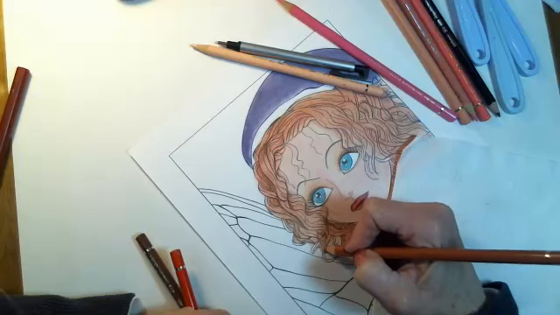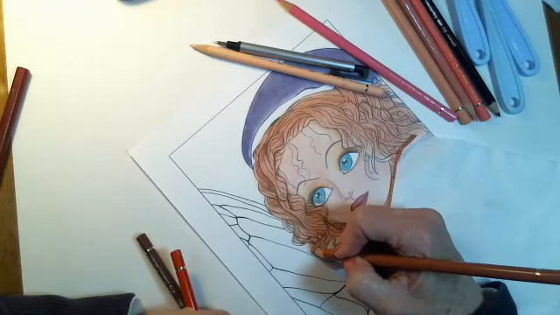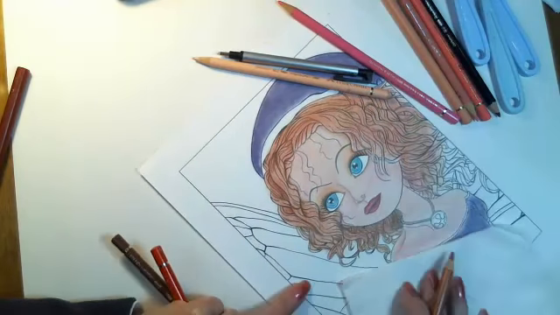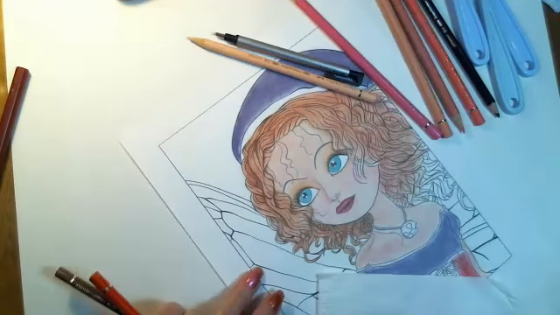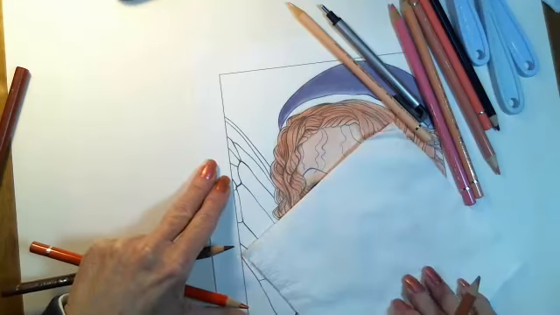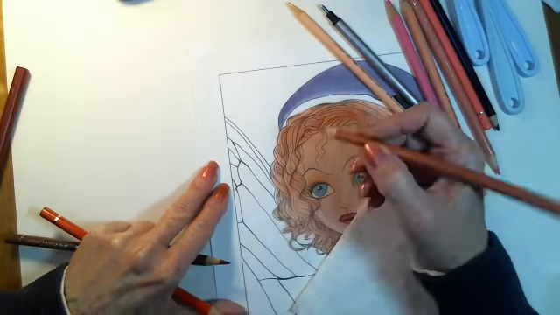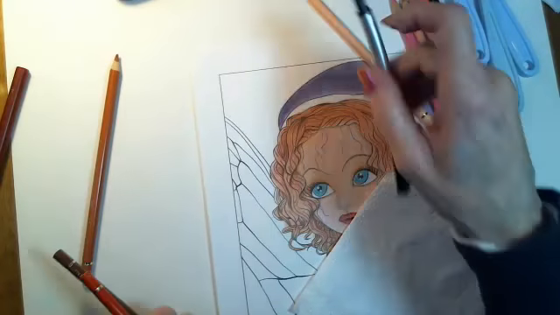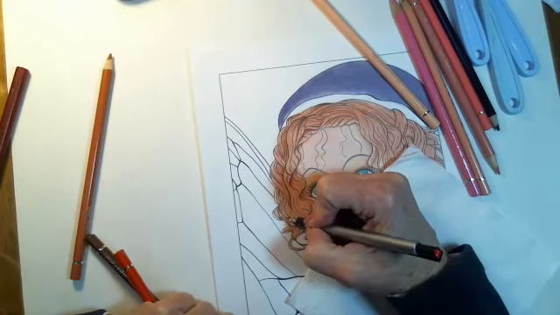I knew I was going to have to do these tendrils out here with a colored pencil, you guys. Bye, Cheryl. I may not be able to erase this. I may have colored over it, but let me see. Nope, I can get it out. Yay me!